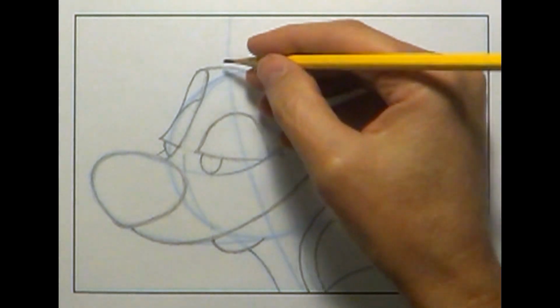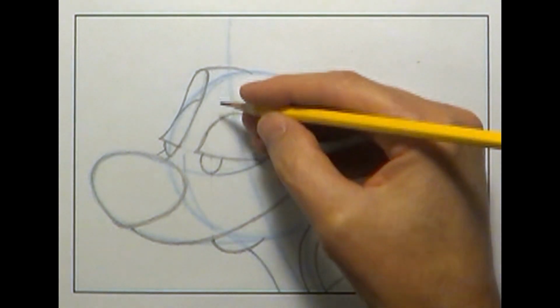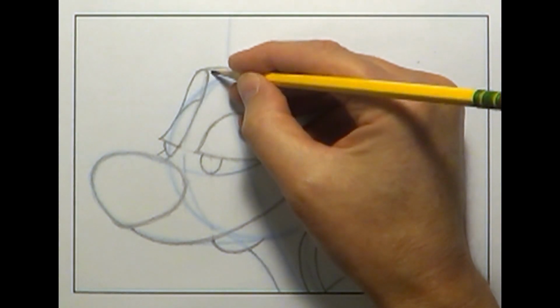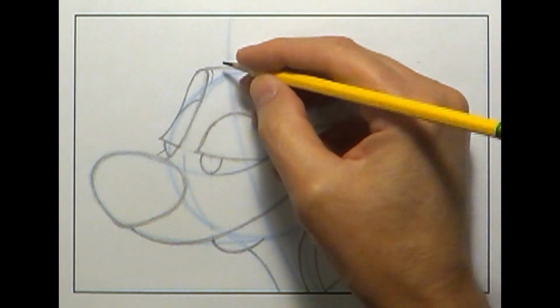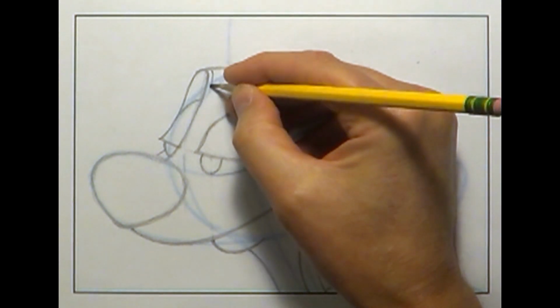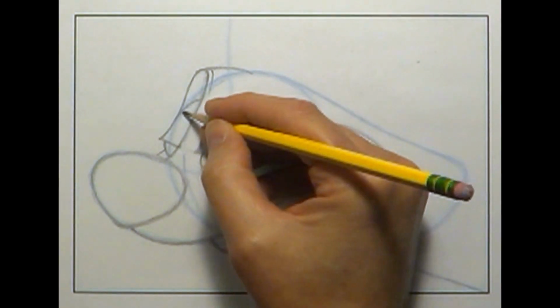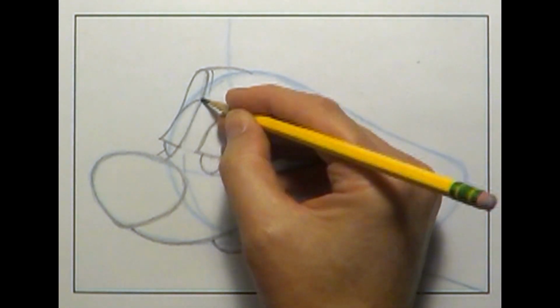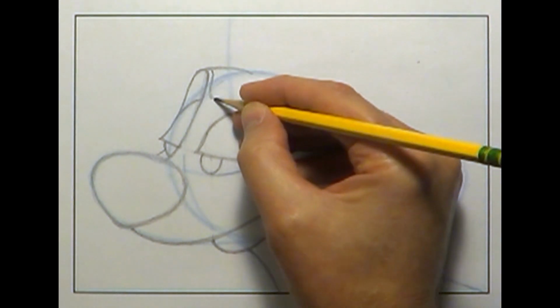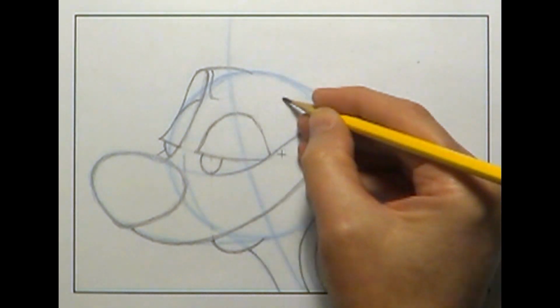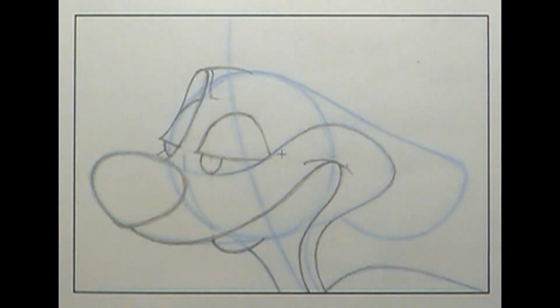Okay, let's continue. Now let's draw in a stripe on his head. It's going to come down, be very close to this shape that I have right here. And then right where I get to about the same height of this top eyelid right there, I'm going to bend it, and it's going to change direction, and it's going to go this way.